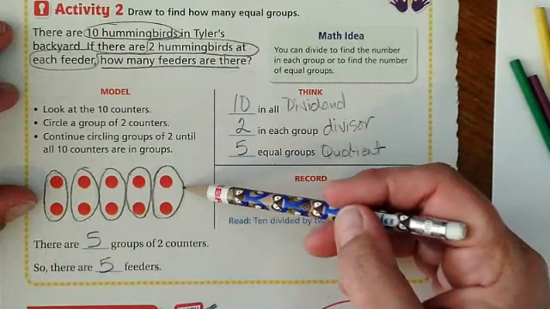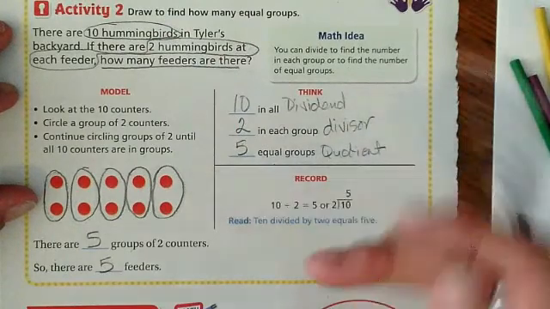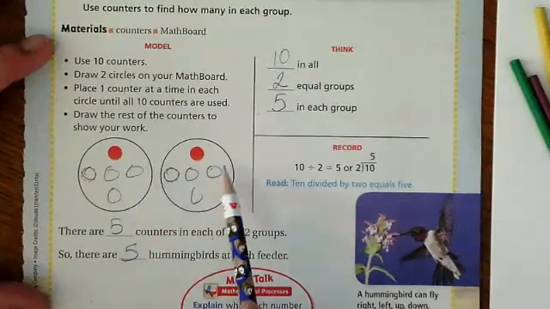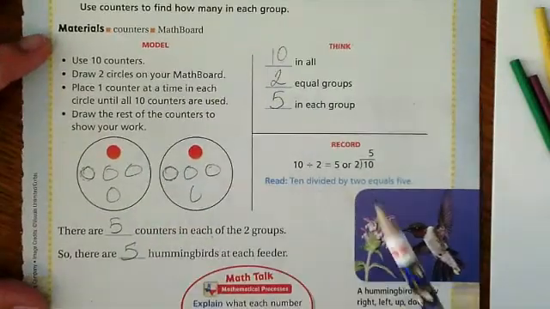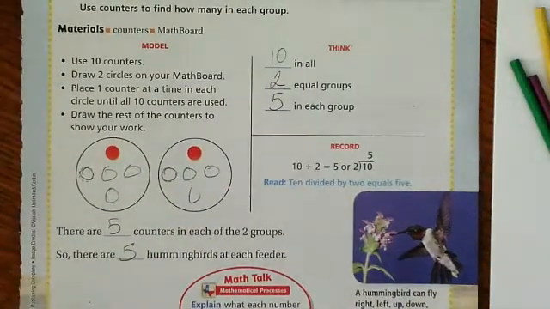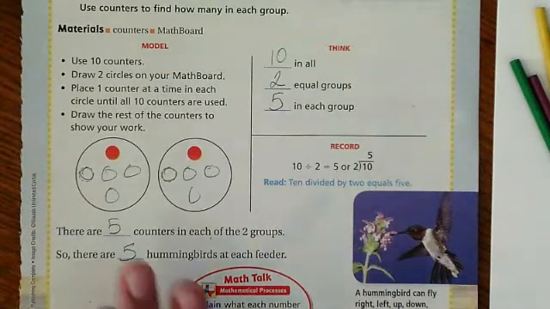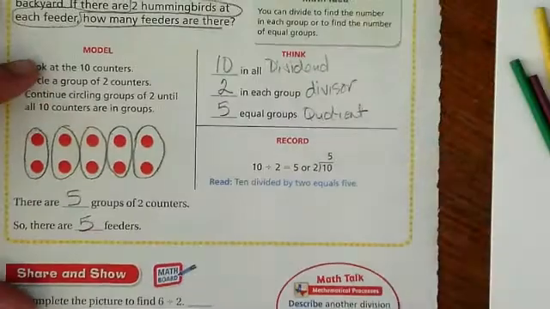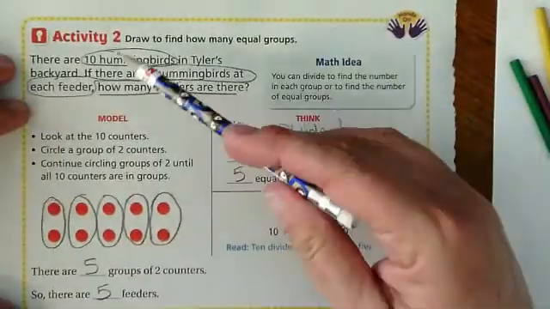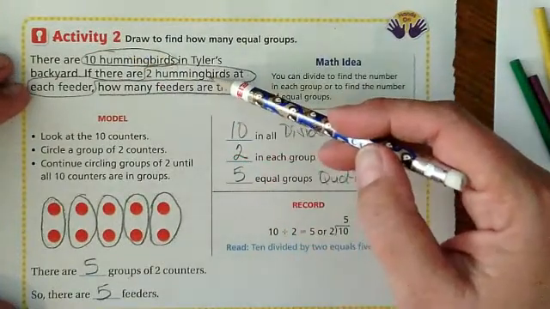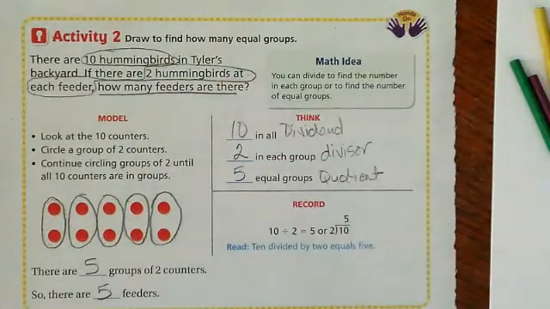We could use counting by 2 to find our groups, or we could say we have 2 groups, how many are in each group? Both ways work, okay? It kind of depends on the problem that you're given. In this instance, we were given the number of hummingbirds and how many at each feeder.